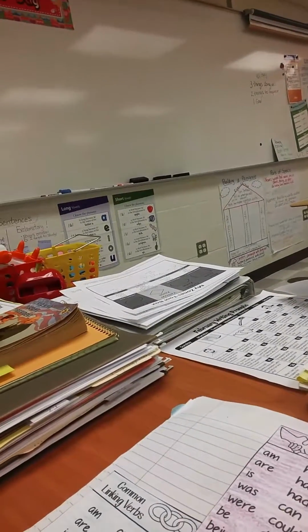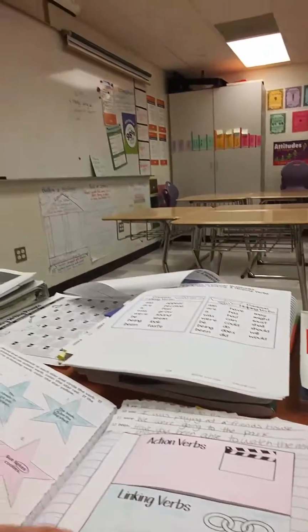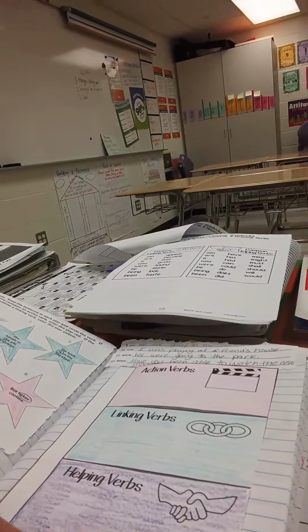If you would have time, you can color them so they're color coordinated. So I have action verbs as pink, linking verbs as a bluish color, and helping verbs as purple. And then just make sure that you color the common helping verbs and common linking verbs the same colors as you colored the examples over here, the definitions.